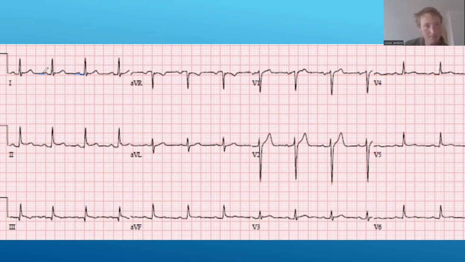So here's our isoelectric line here. Oh my Lord. One more try and then I'm going to give up.